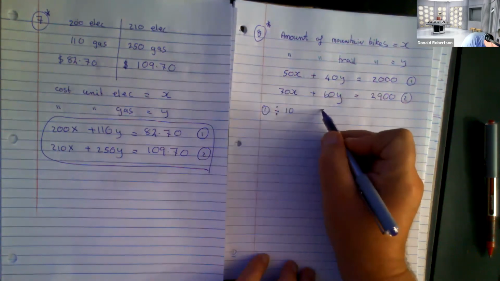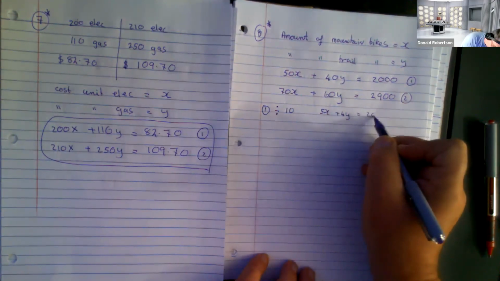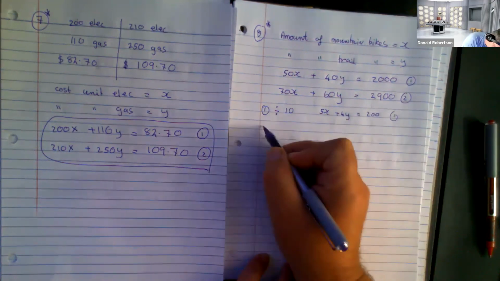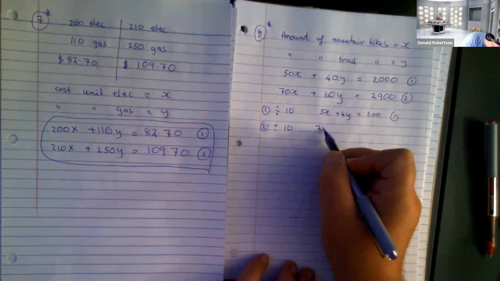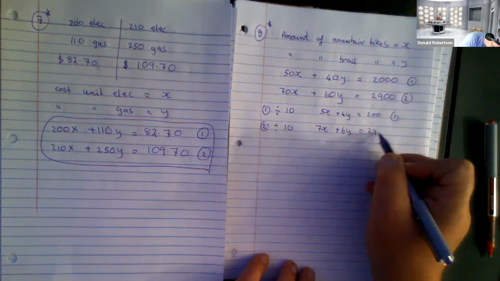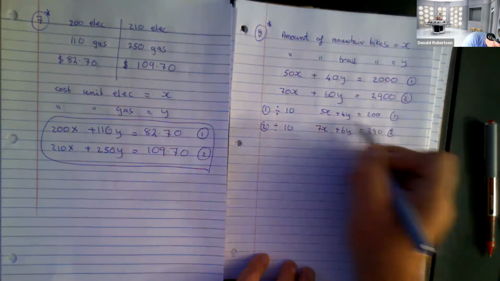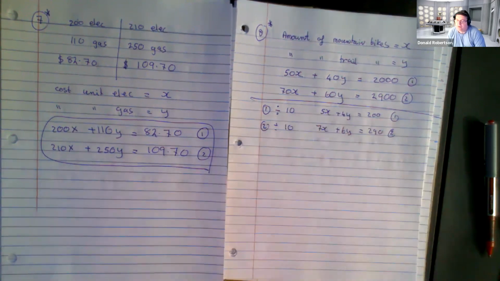So that now becomes 5x plus 4y equals 200. And I'm going to take equation 2 and divide it by 10. And that becomes 7x plus 6y equals 290. I think these numbers are much easier to deal with, agreed?